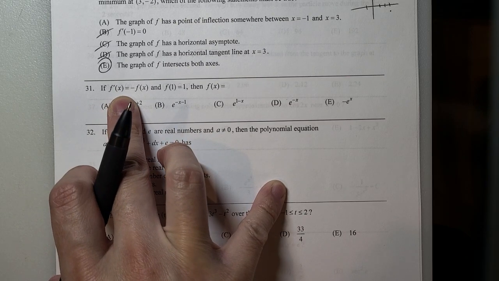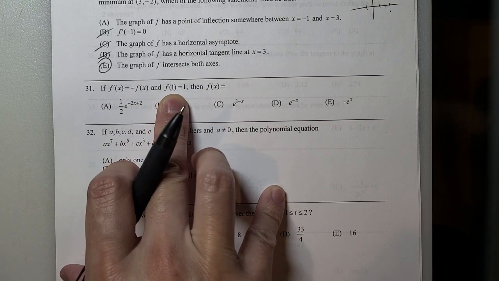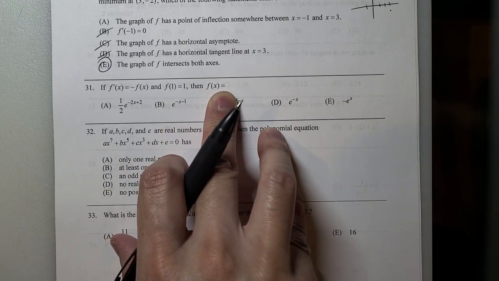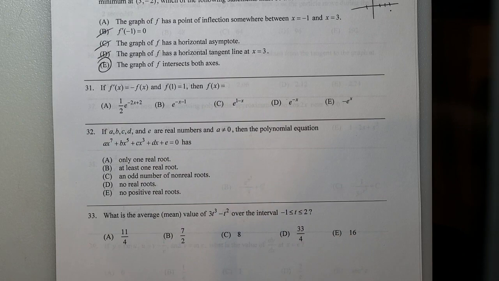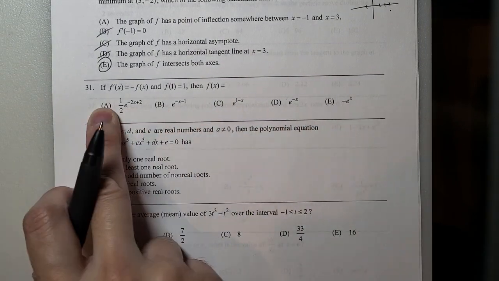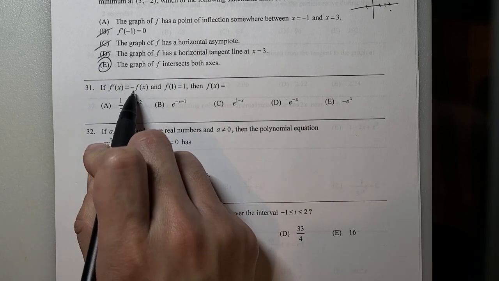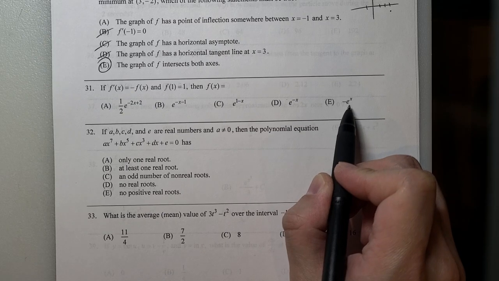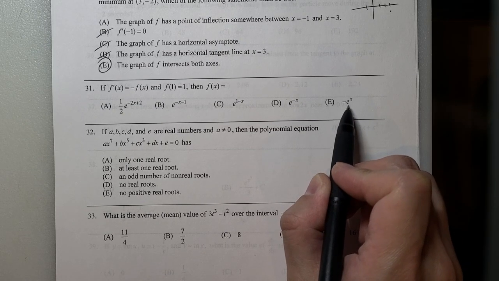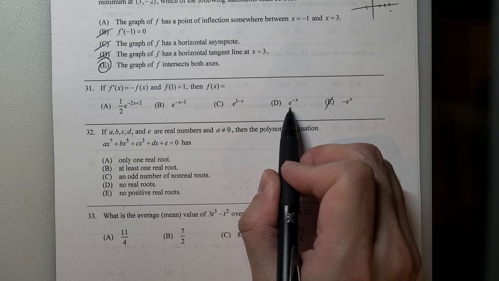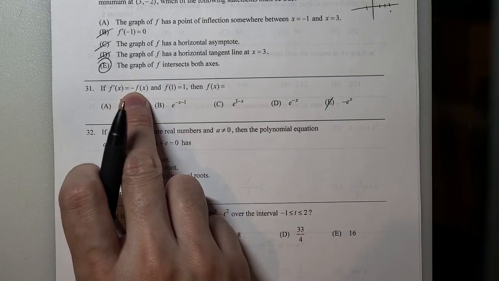31, if f prime x is negative f of x and f of 1 is 1, then f of x is equal to what? Okay, so honestly, I would just start looking at the choices to see if f prime x is negative f of x, okay? If we differentiate e to the x, it's just e to the x, but I mean negative e to the x, we get negative e to the x, so f prime is f, so no. This would possibly be true for this condition.